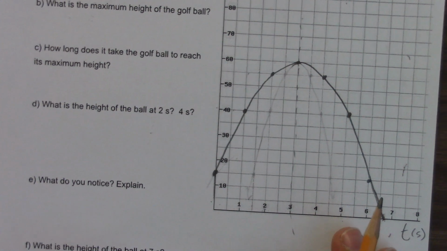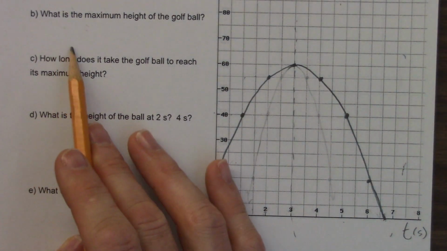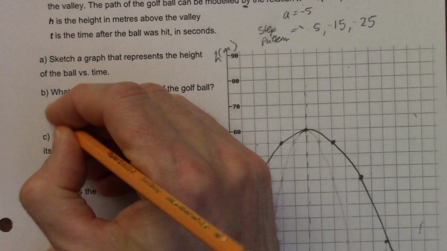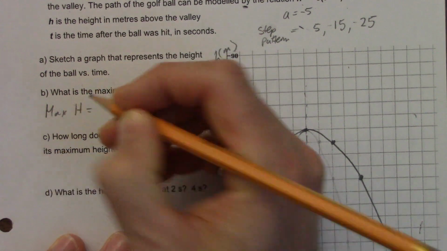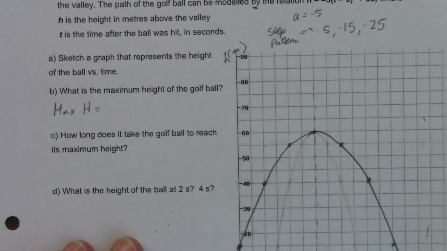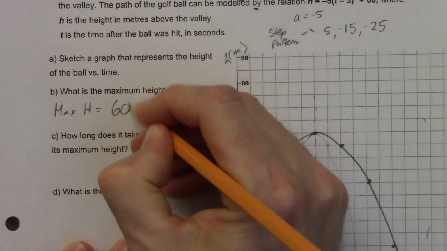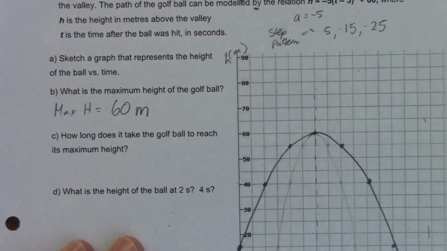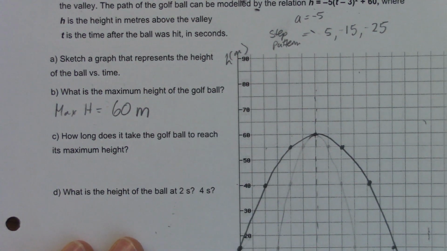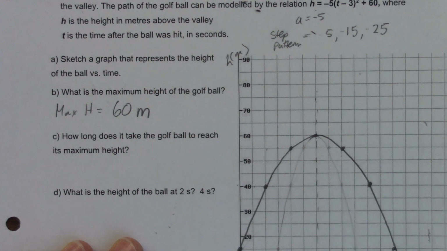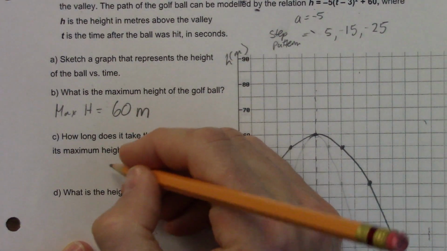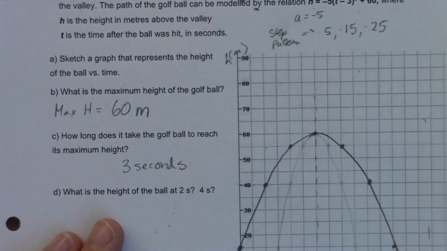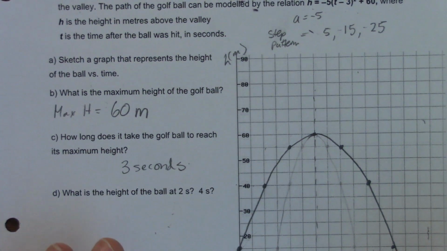All right. So now that we have everything, we can hopefully answer some of these questions. What is the maximum height of the golf ball? So max height is equal to what? 60 what? Yep. How long does it take the golf ball to reach its maximum height? 3 seconds. What is the height of the ball at 2 seconds and 4 seconds?